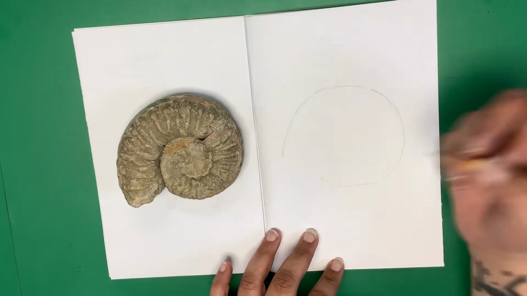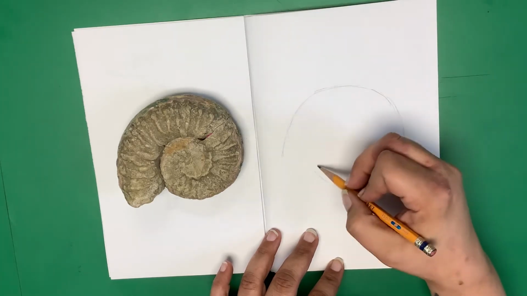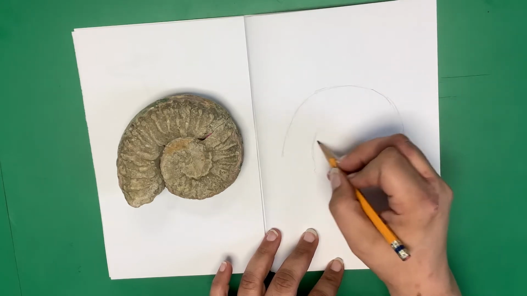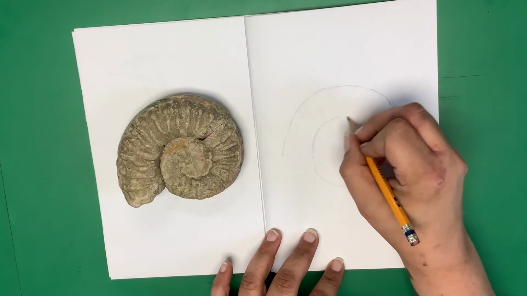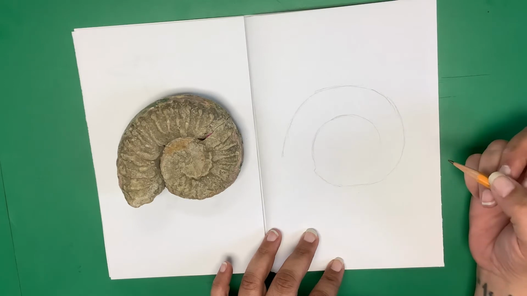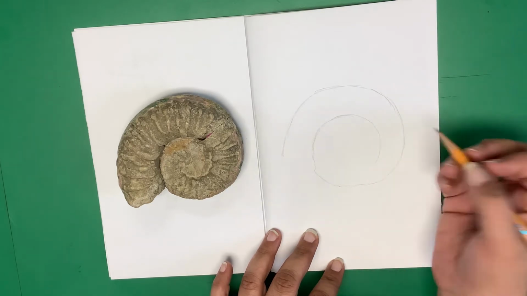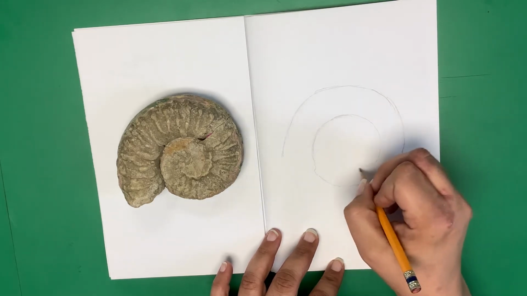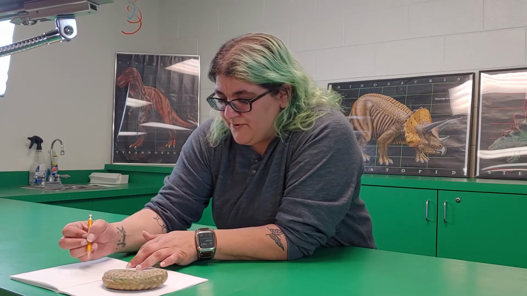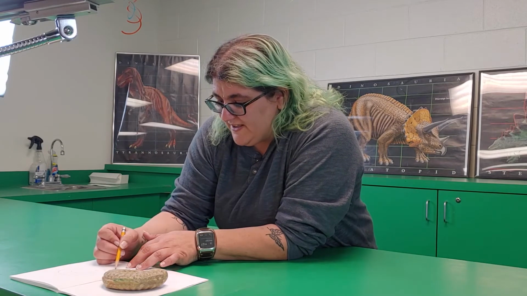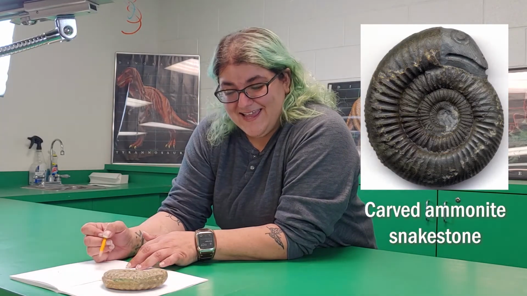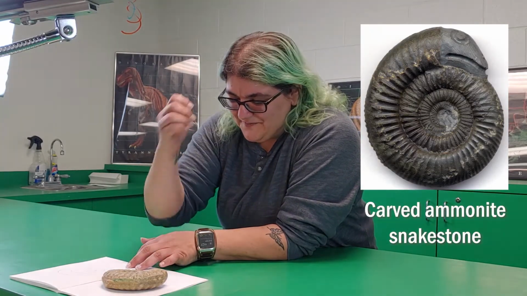So they started trying to figure out what was going on. And they decided that it wasn't a shell of anything. No, they thought that it was a snake that had curled up, turned into stone, and died. So after that, there were people who would go around, find these things, and start to carve snake heads into this part right here.